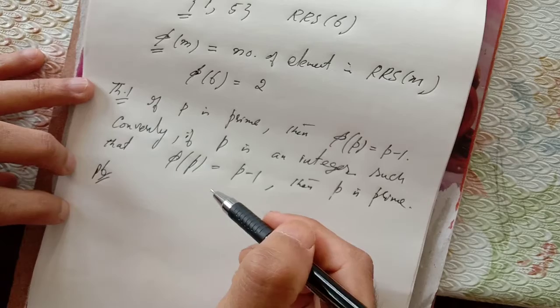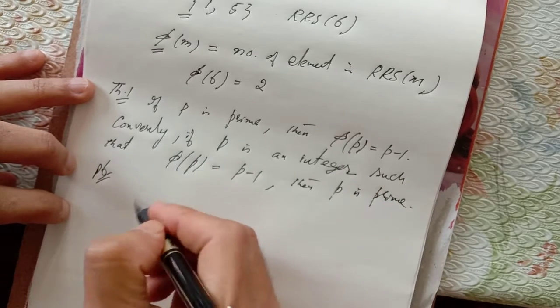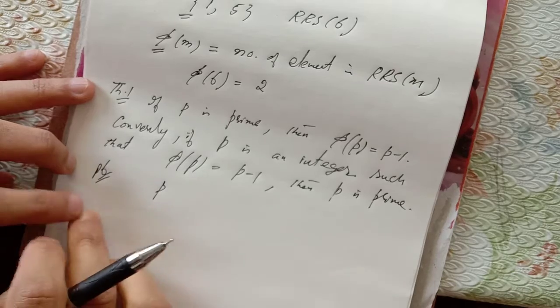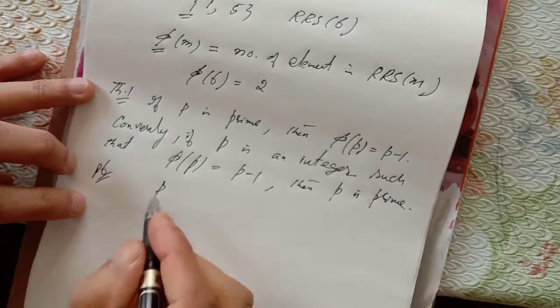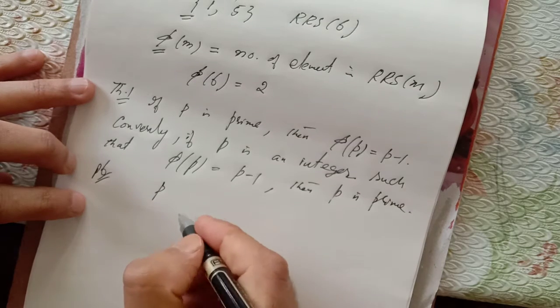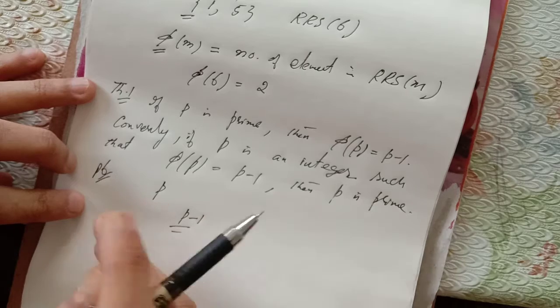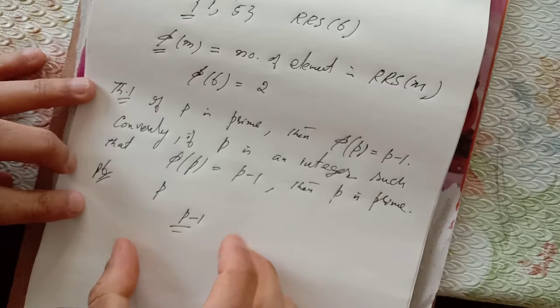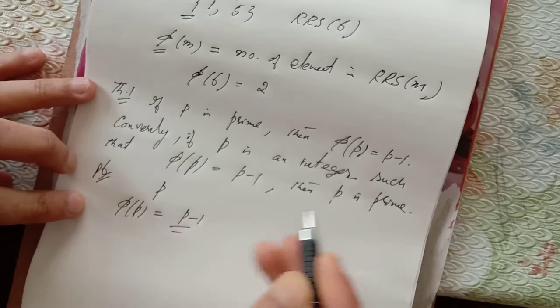The first part is in fact obvious, because if p is prime, then the number of elements in the set from 1 to p which are relatively prime with p is obviously p minus 1, because all the numbers from 1 to p minus 1 are relatively prime to p, and hence phi of p is equal to p minus 1.